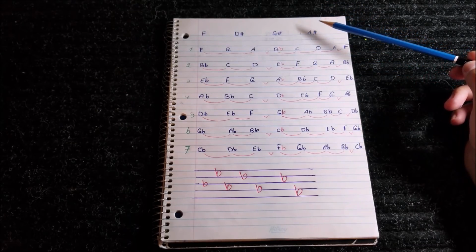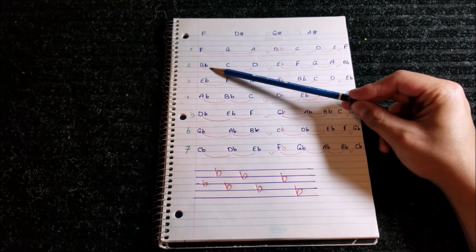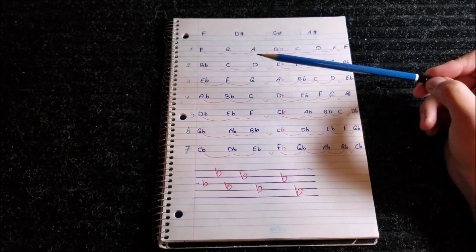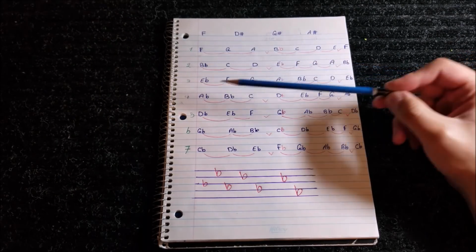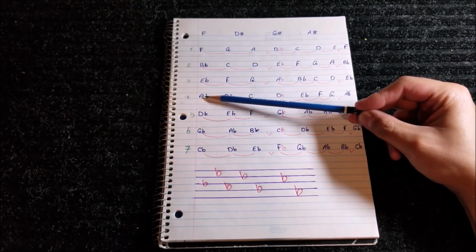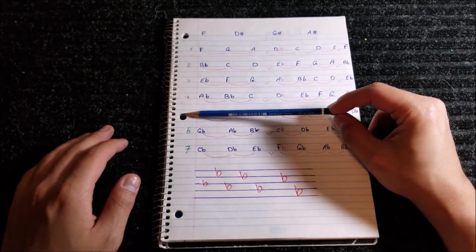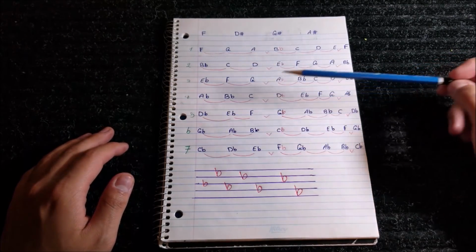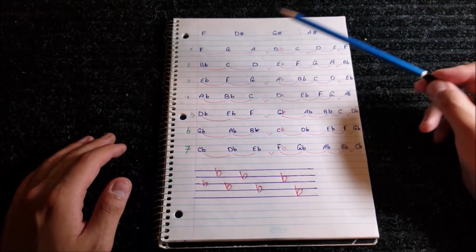Now we're gonna start from A sharp, which is the same as B flat. A new note becomes flat here, which is E. Same thing happens here, and same thing happens here. So starting and ending on A flat, we've covered all the notes. We've started on all notes and ended on all notes.